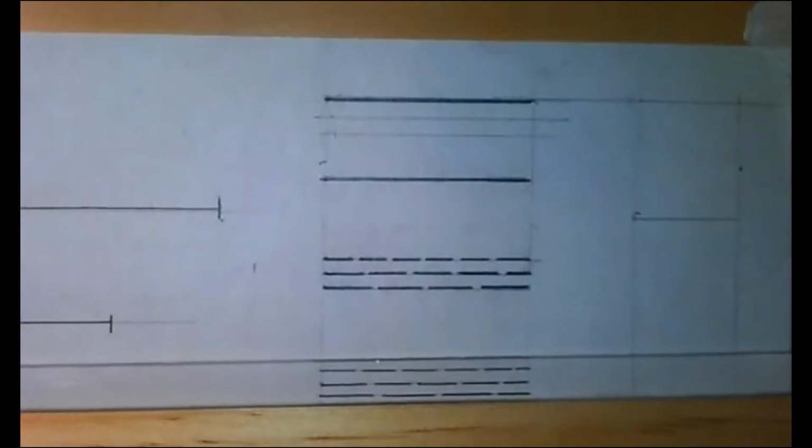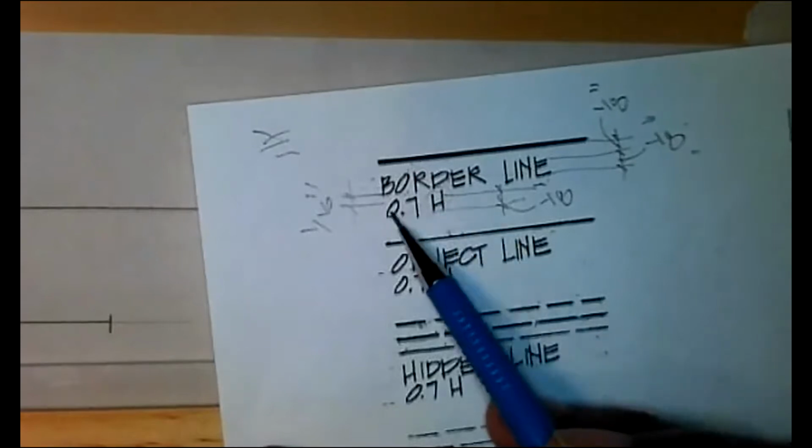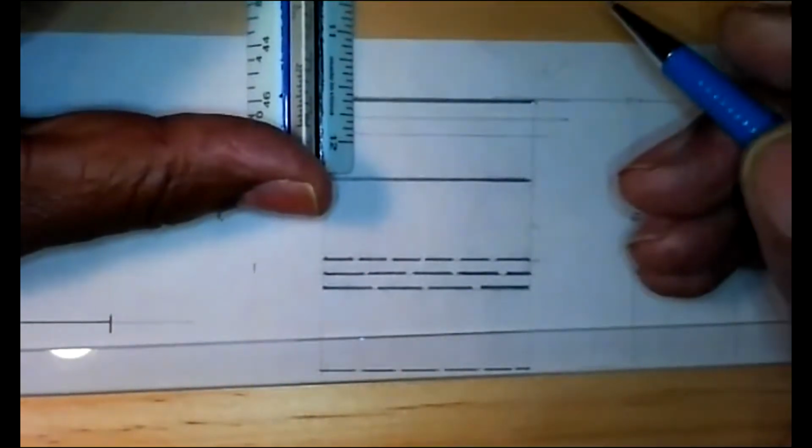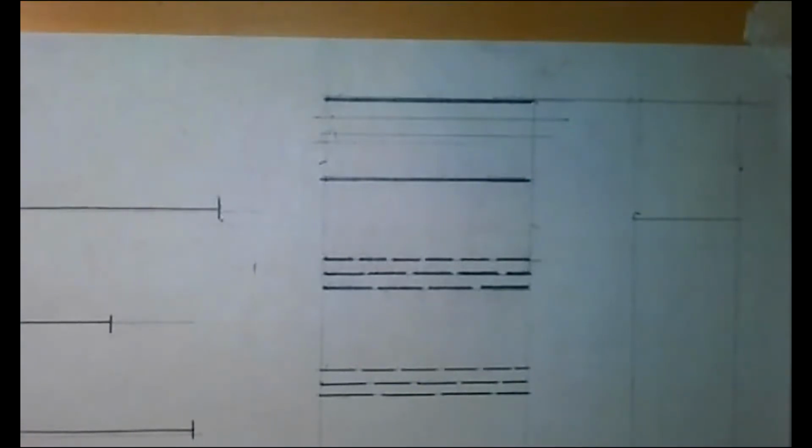The space between borderline and 0.7H, that space right here, is 1/16. And then 0.7H here is 1/8 of an inch in height as well, so another 1/8.